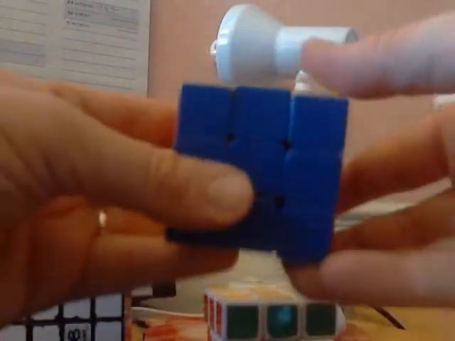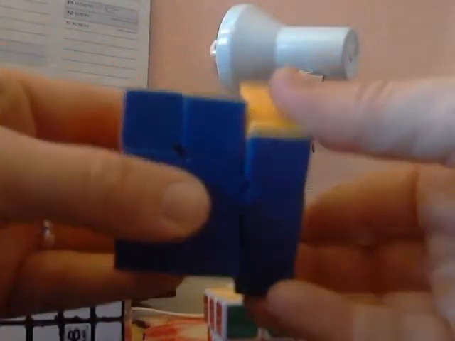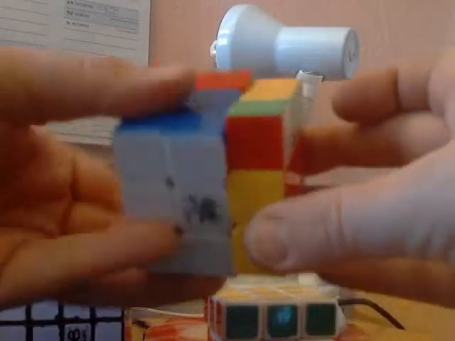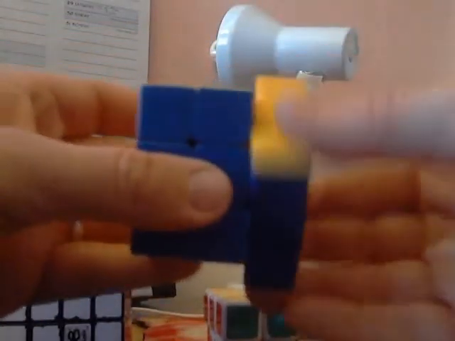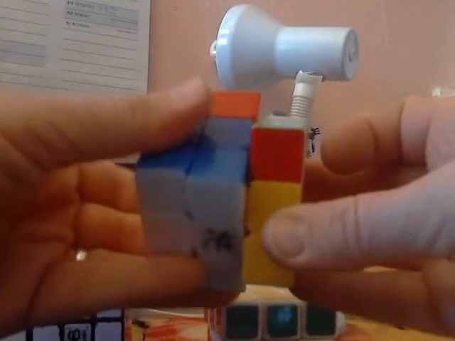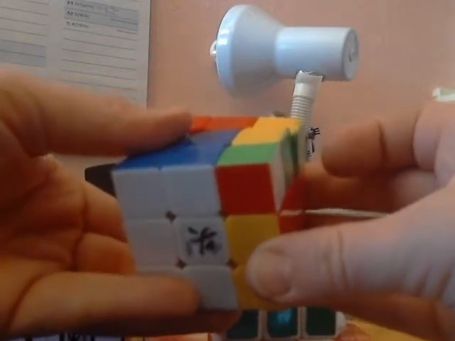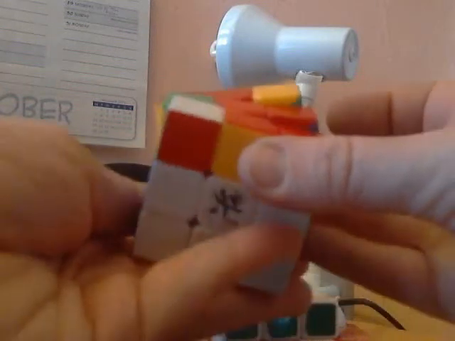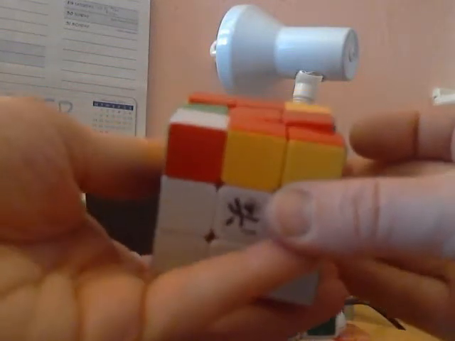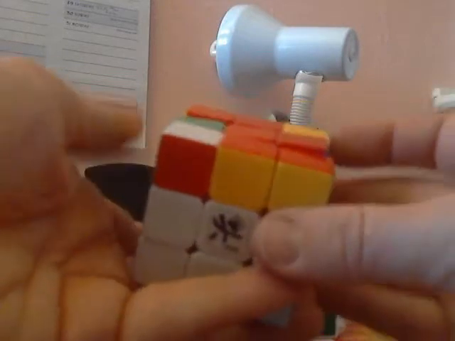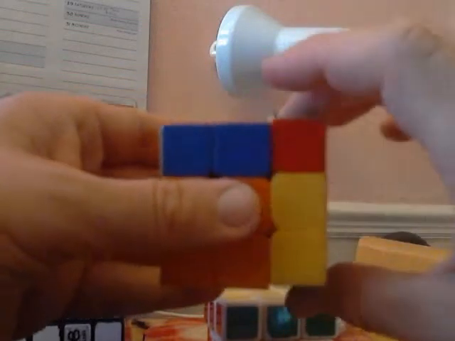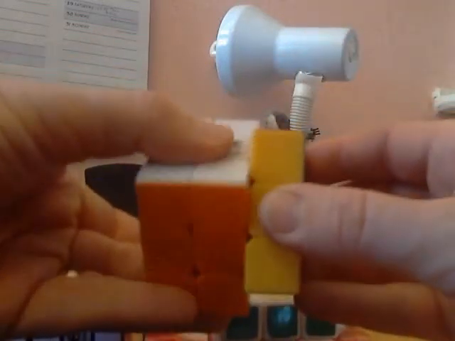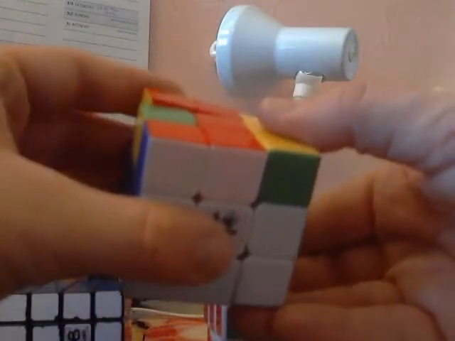Now, I'll show you that again slowly. This is what that is. R prime, U, small L prime. And then it's like a B prime with a Z prime at the same time. It's kind of weird. And then I continue on with... And then this is a small L and an R at the same time.